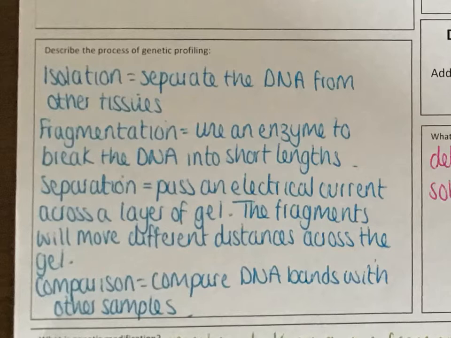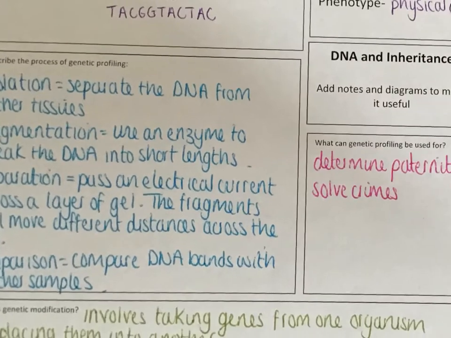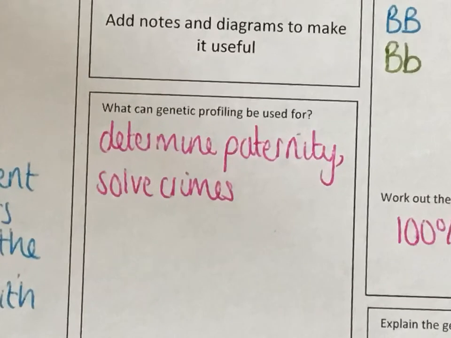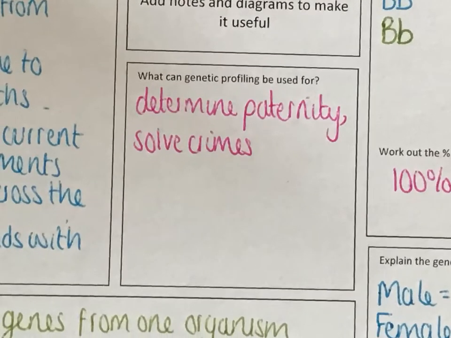Okay, then what you would do then, you make a comparison and you would compare the DNA bands with other samples. Okay, so why do we use genetic profiling? Okay, we use it to determine paternity, normally in paternity tests, and to solve crimes. If there was DNA left at a crime scene, we could compare it to a suspect to see if it matches their DNA.